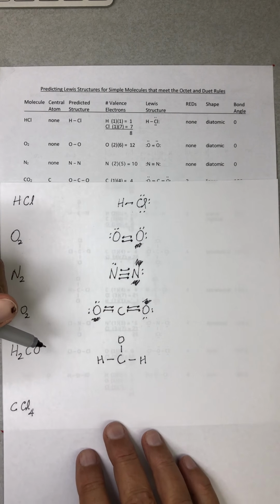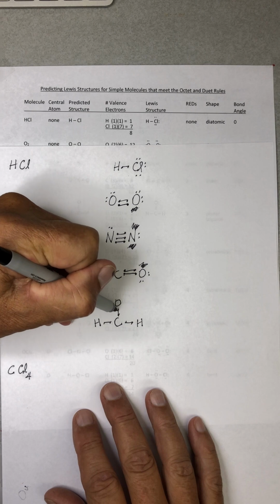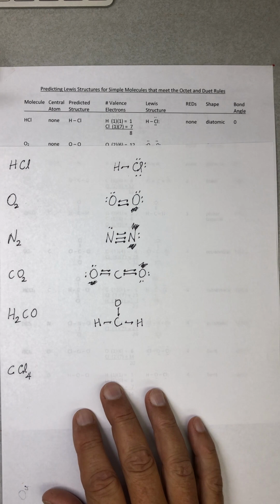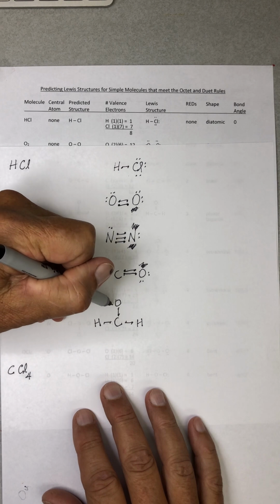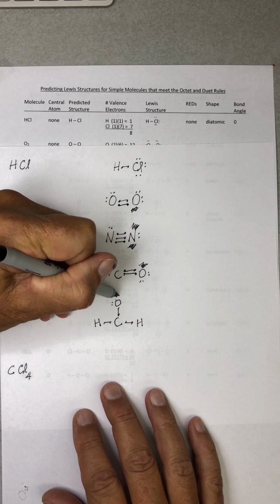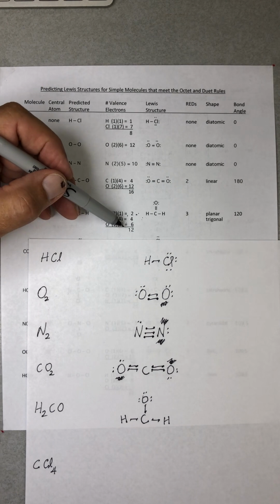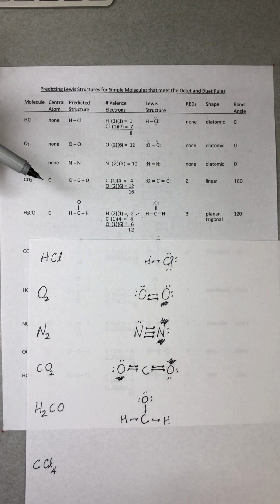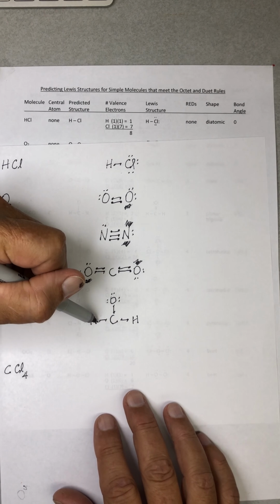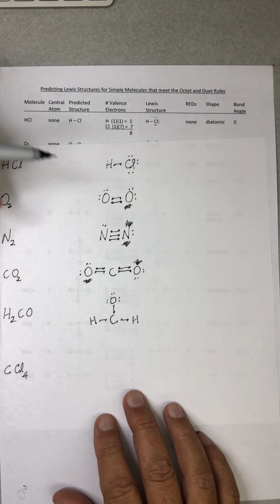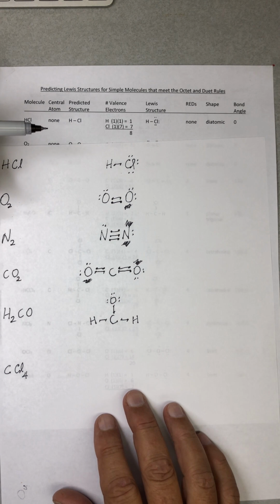So first into the bonds. 1, 2, 3, 4, 5, 6. Then to the outer atoms. The hydrogens already have enough. 6, 7, 8, 9, 10, 11, 12. So there's all my valence electrons. So now I have to see if all the atoms are happy. So each hydrogen has 2 electrons, so that's the duet rule. This has 8 electrons, so that's the octet rule.